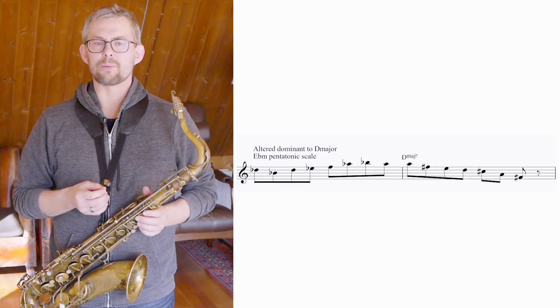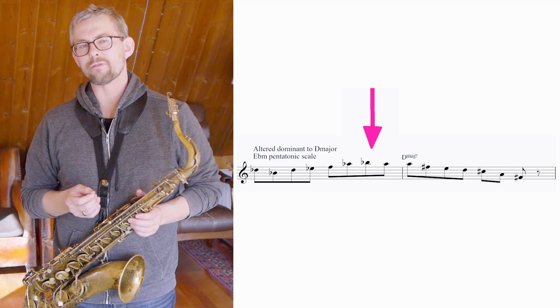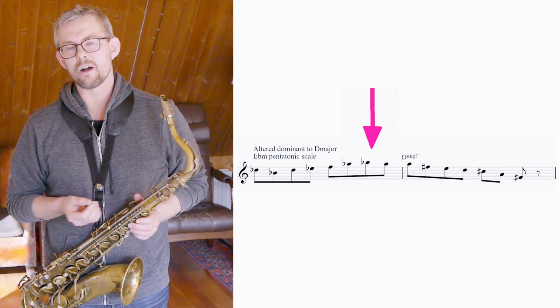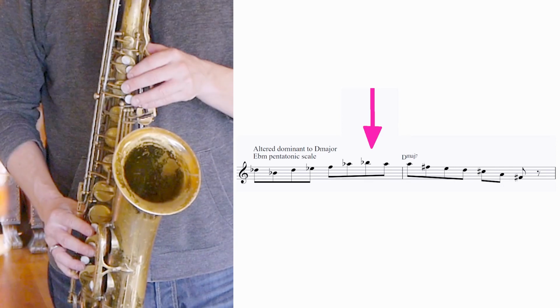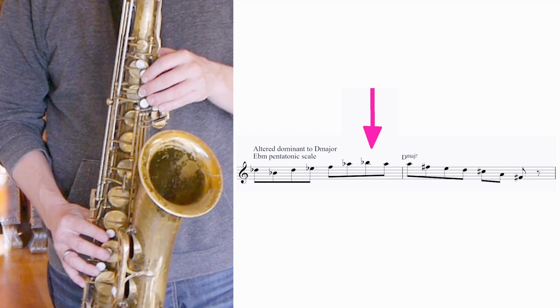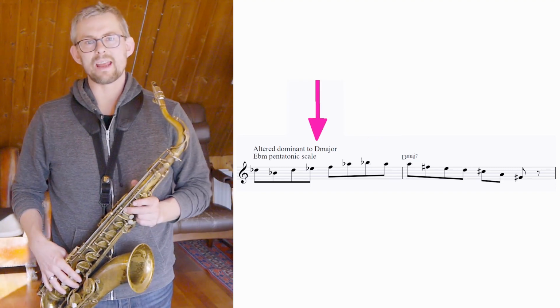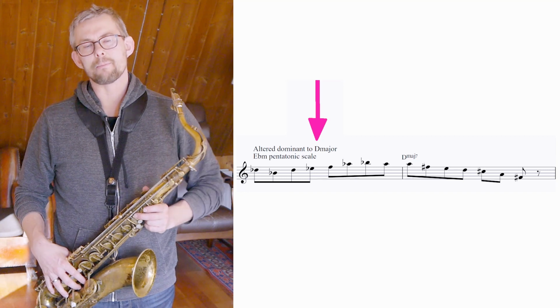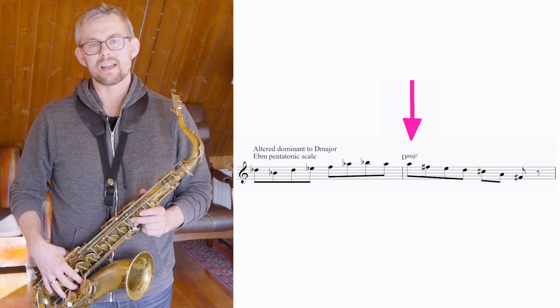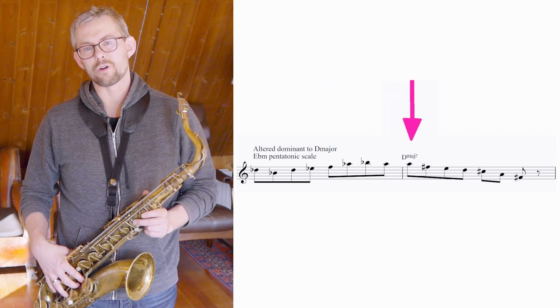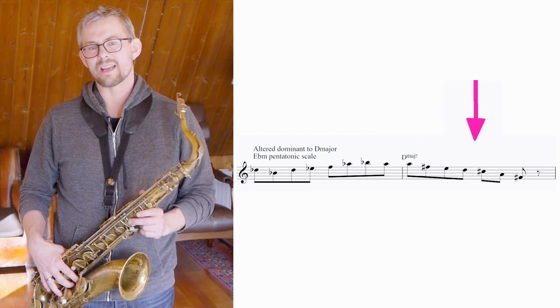An obvious lick to play is also using the B flat and the A flat to circle the A of the D major chord. That part. Basically playing down and up the E flat minor pentatonic scale, encircling the A at the end of the first bar, running down the D major scale and chord.